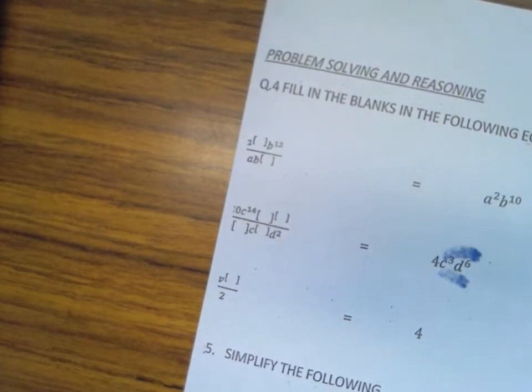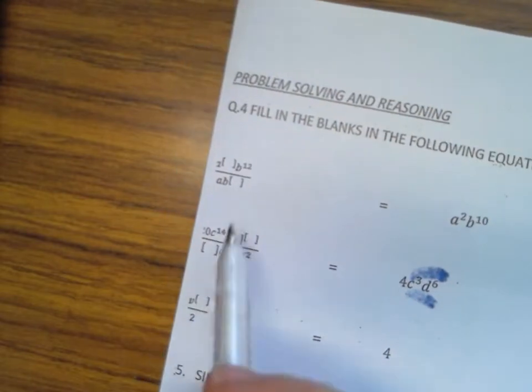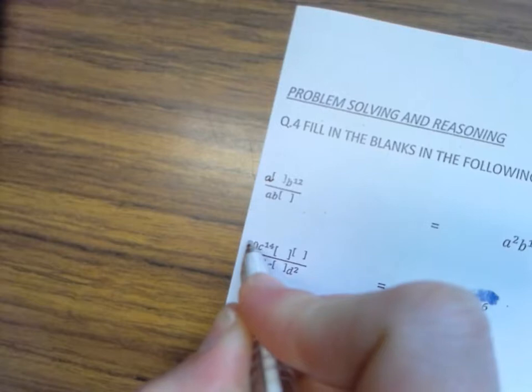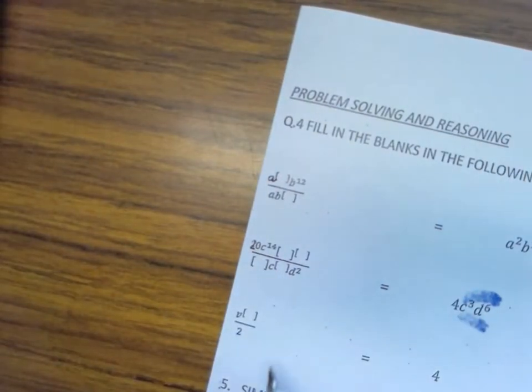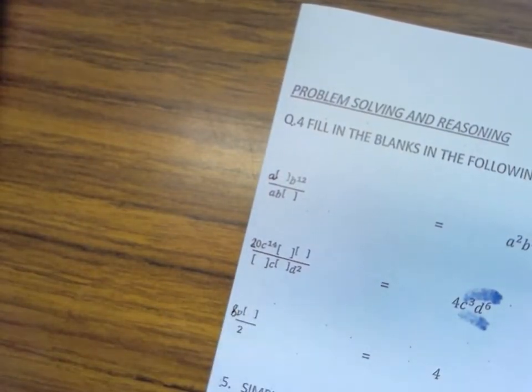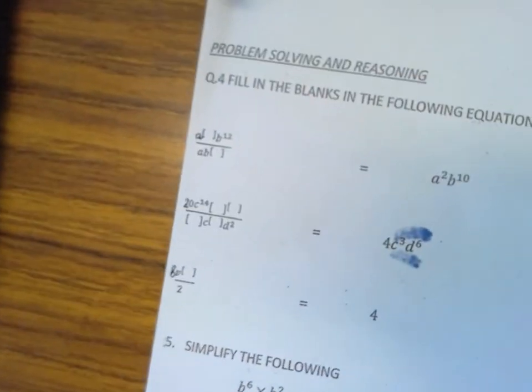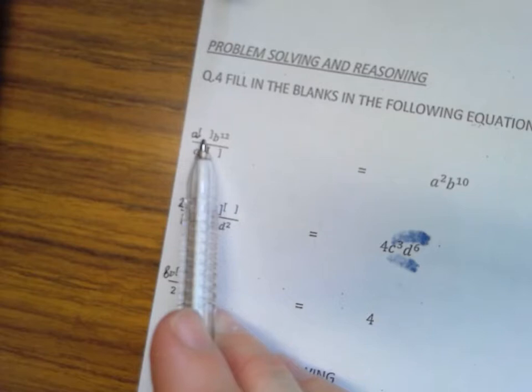Here we are on the back page of our revision sheet. I've noticed that they're a little bit cut off on the side. This is A, this is 20, and this was actually 8. Some of them photocopied okay, some of them cut those left-hand values off. So you can see it's problem solving and reasoning, where we've basically got to fill in the blanks.